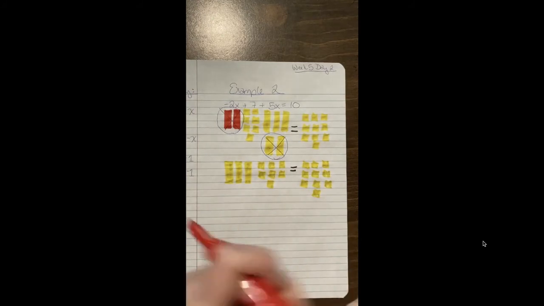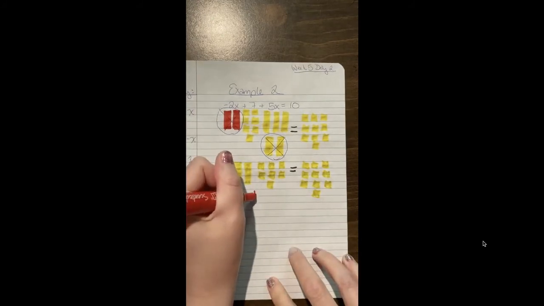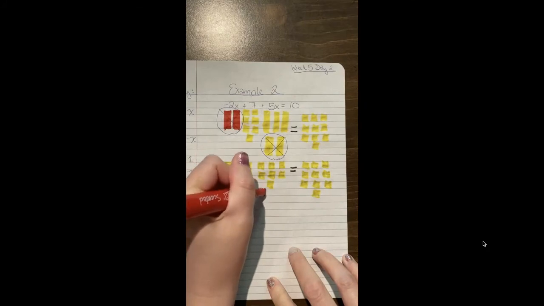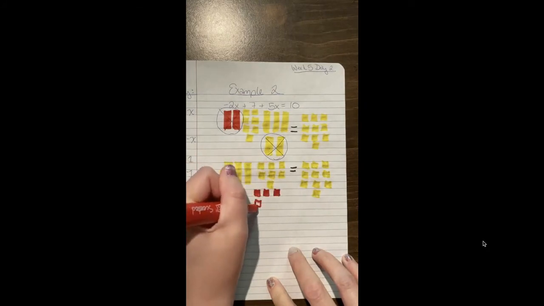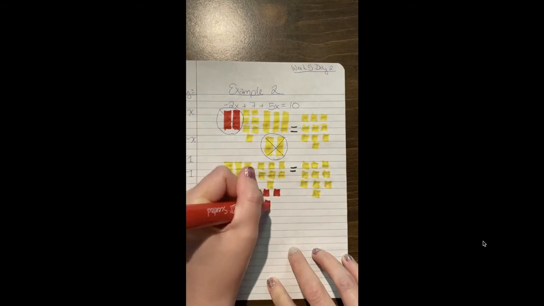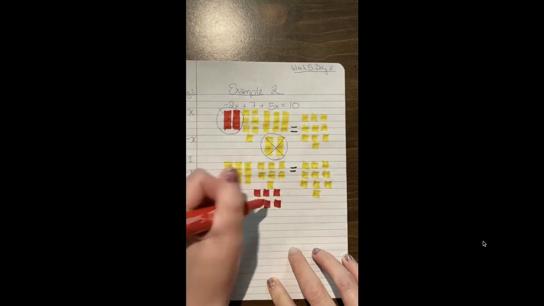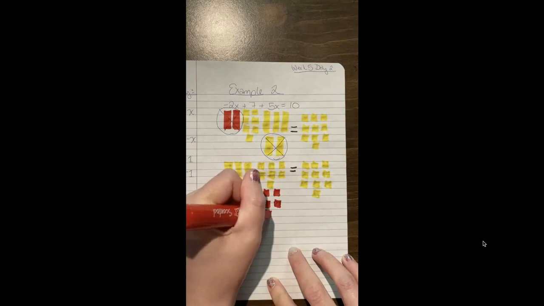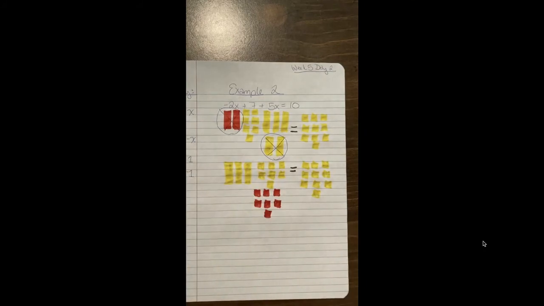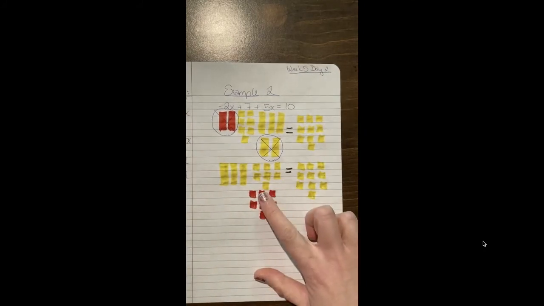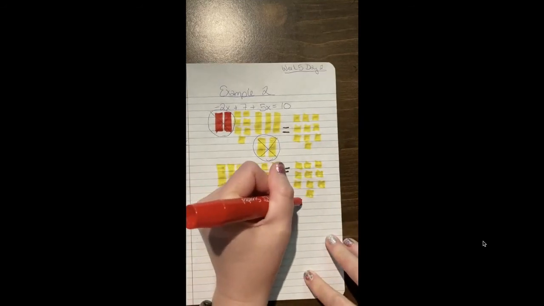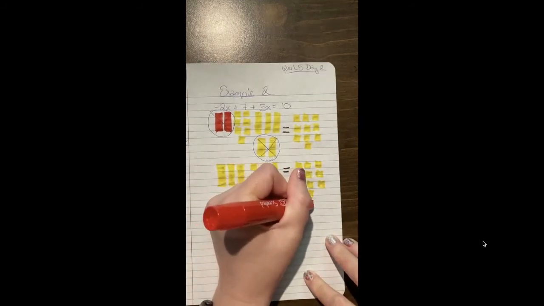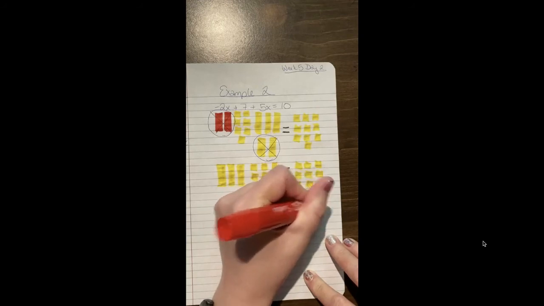So I need to add 7 negatives to the left side of my equation in order to get those away from my variables to meet our goal of getting the variable by itself. And because it's an equation, what I do to one side, I must do to the other. So I also need to add 7 negatives to the right side.